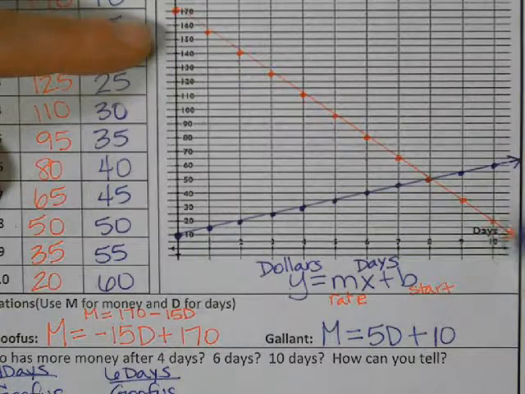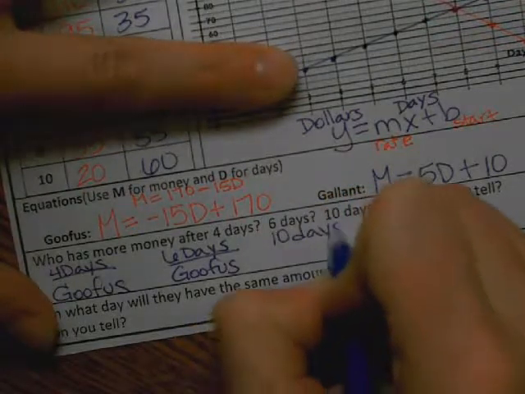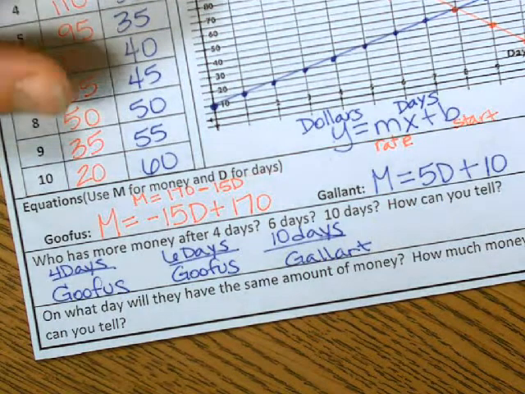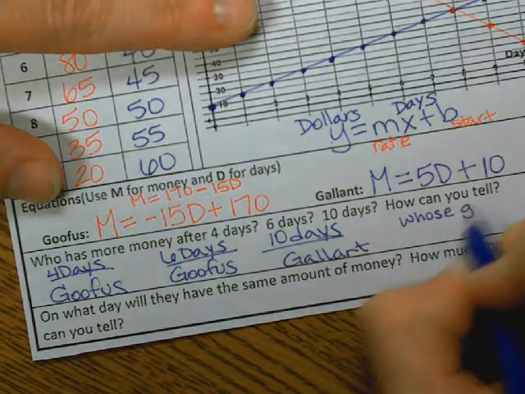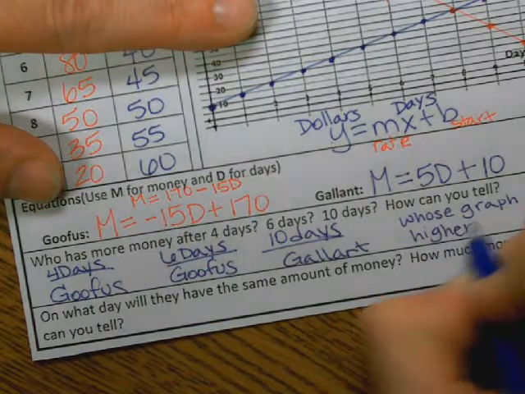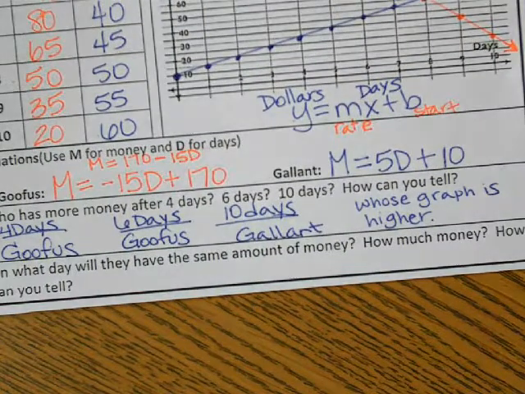What about 10 days? Who has more money after 10 days? Well, after 10 days, Gallant has more money. Okay, and you can tell by whose graph is higher. You can also tell by who has more money on the table.